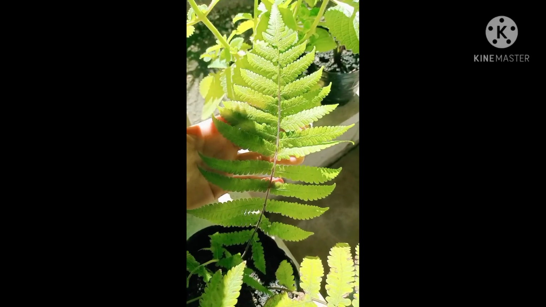Then the last one will be the fractals. Fractals is a never-ending pattern, so this is an example. This one is an example of fractals.